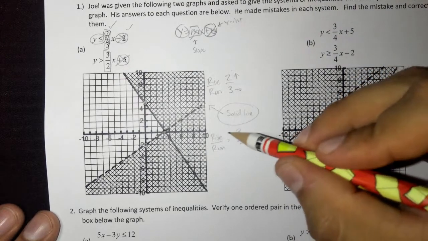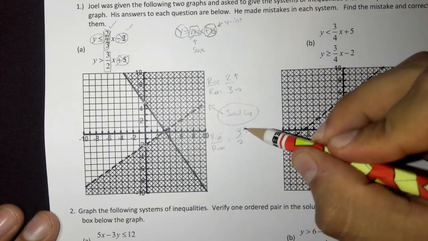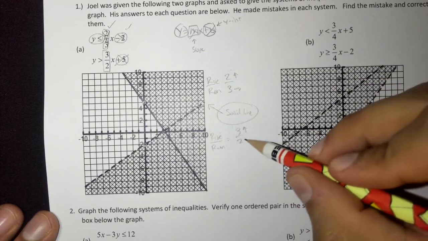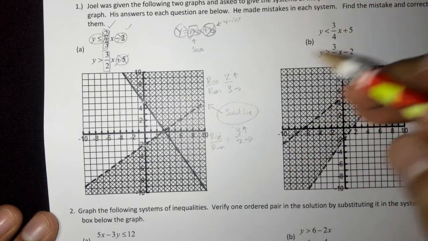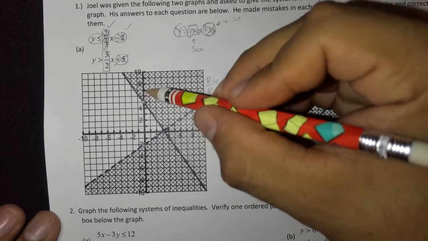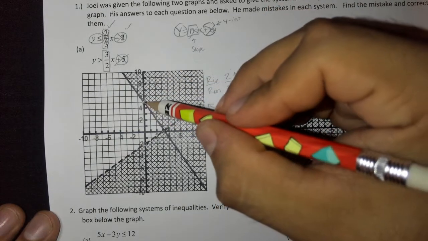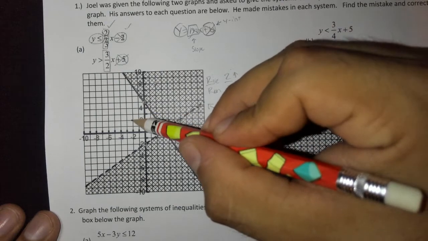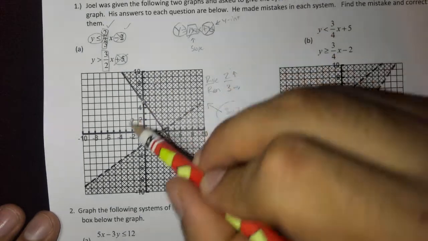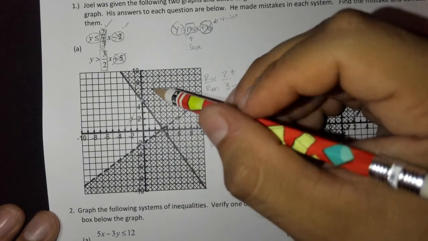And 3/2, again, both of these are positive, so a rise of 3 means that I would go up 3. A run of 2 means that I would go to the right 2. So from this point, we would go up 3, 1, 2, 3, over 2. 1, 2, 3, I can't really do that, but I can go backwards, down 3, to the left 2. And already I see that I am not creating the line that's given to me.